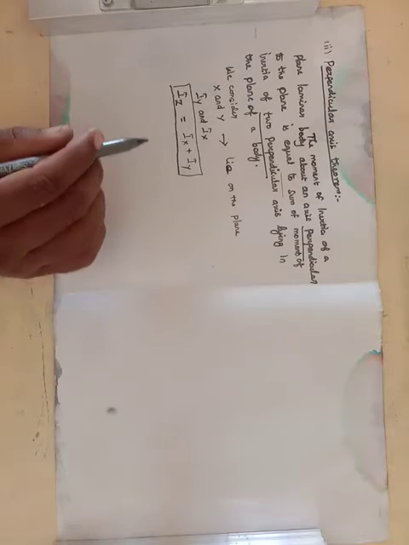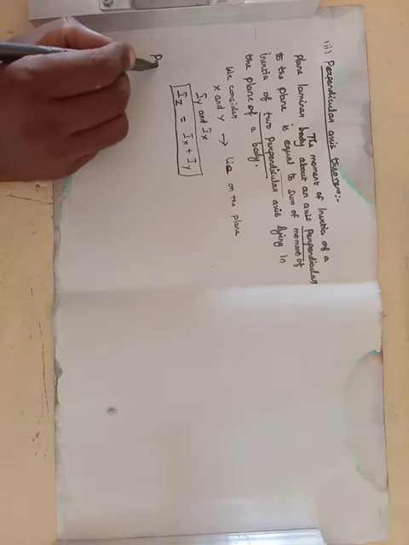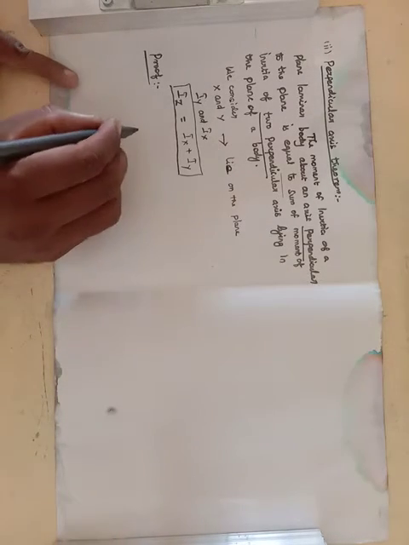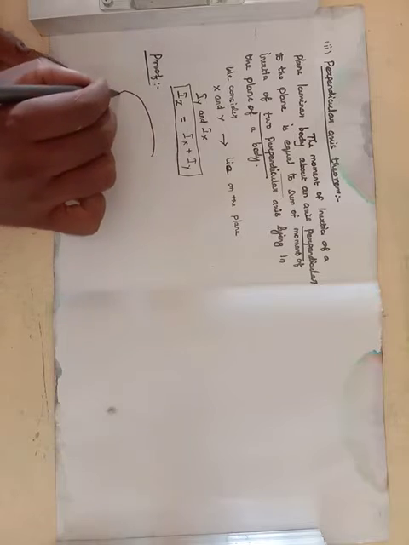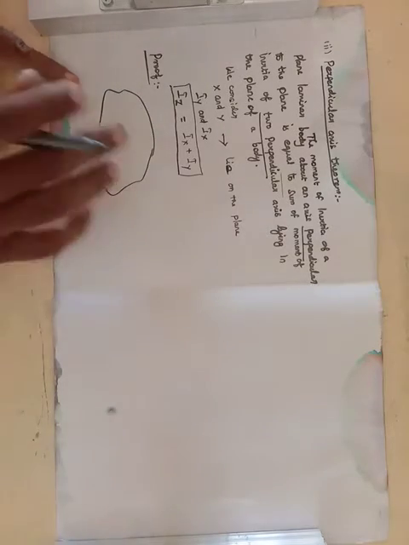Now we are going to discuss the proof for the perpendicular axis theorem. To prove the perpendicular axis theorem, we consider a laminar body, that is a thin sheet.